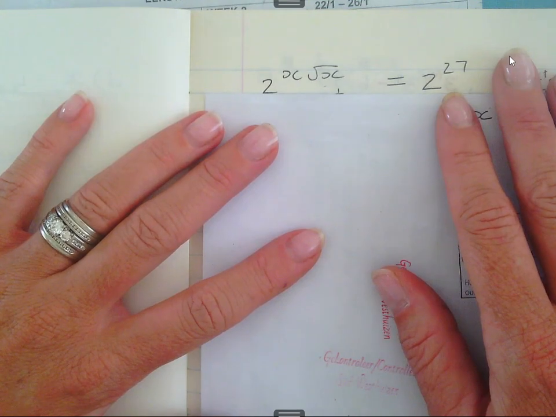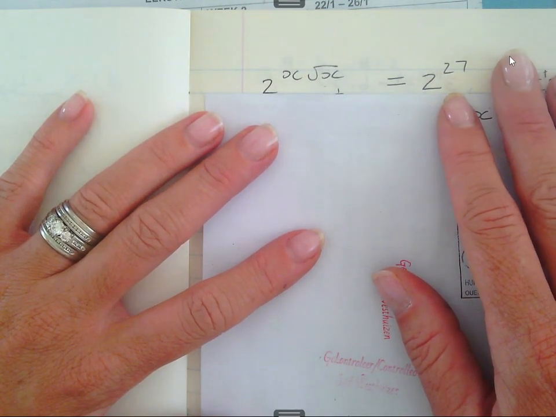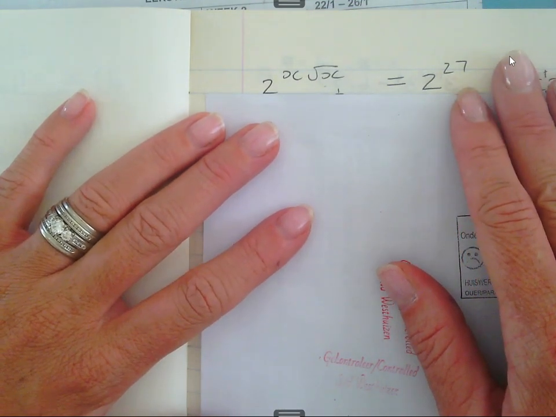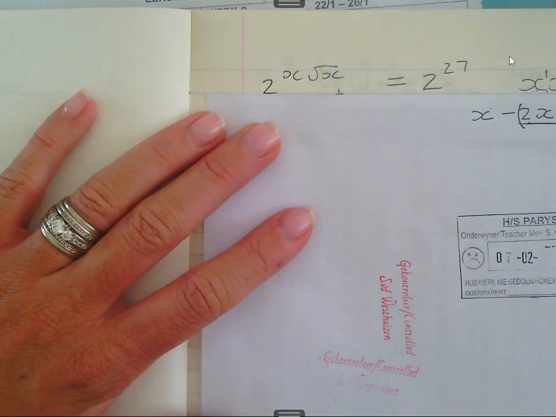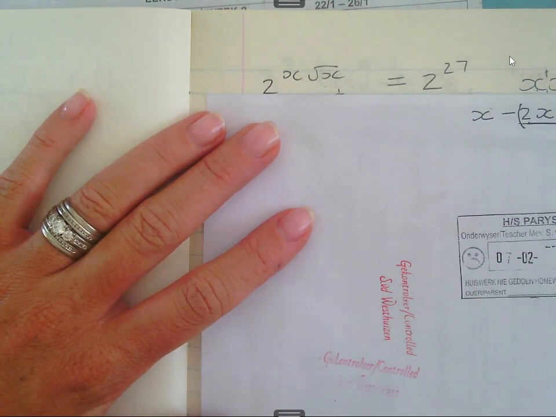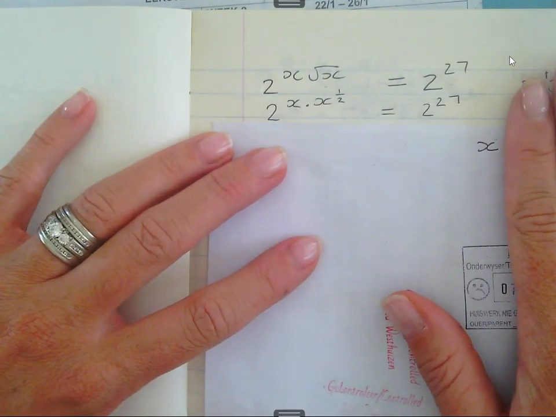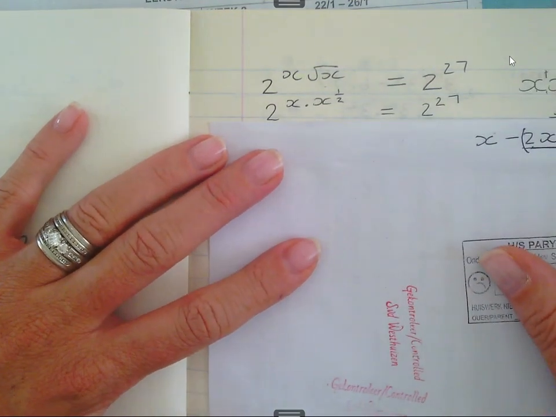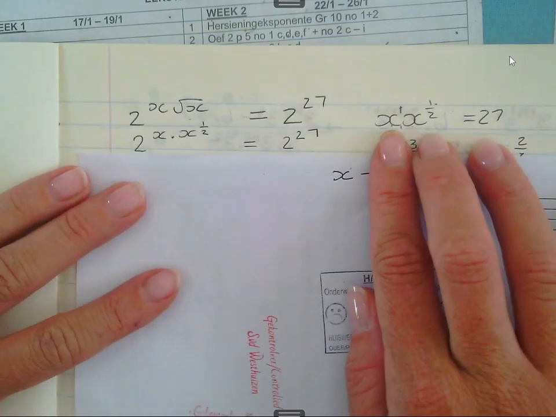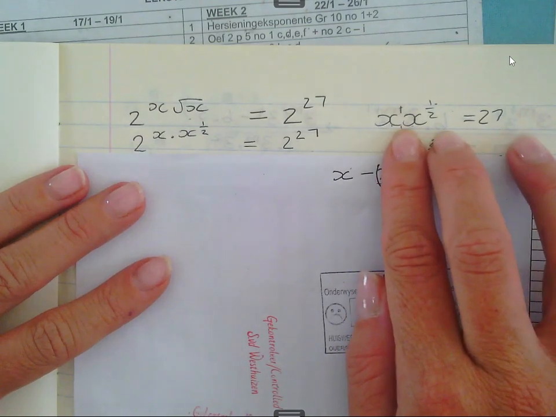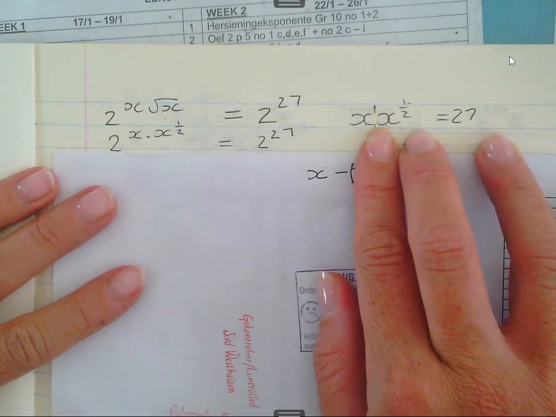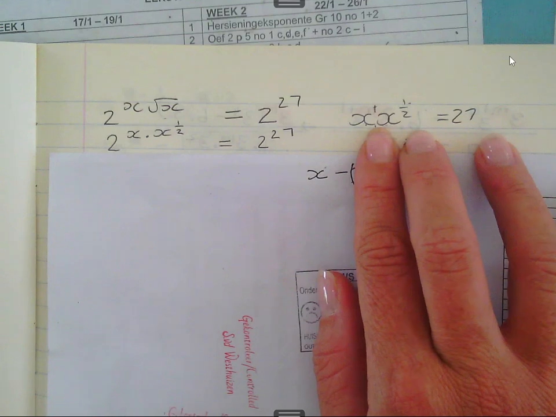Which means I can throw them away right from the beginning if I want to. Okay. I'm sure the thing that bothers you here is the square root of x. Can I change it? What will it become? X to the power of half. So you can either do that first, or you can, in the same step, do it and throw the bases away. Because the bases are the same.